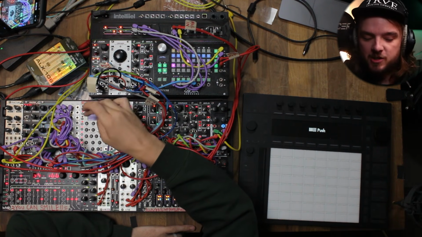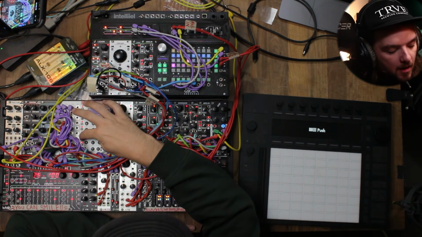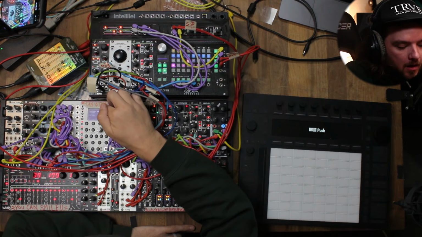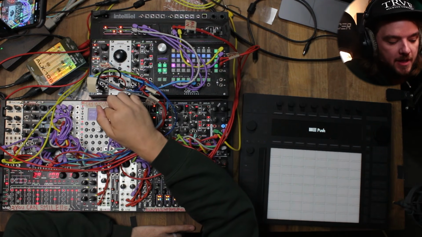I don't love that it's pitched up. Let's see what we can do if we pitch it. Gotta make sure we're on the right zone.